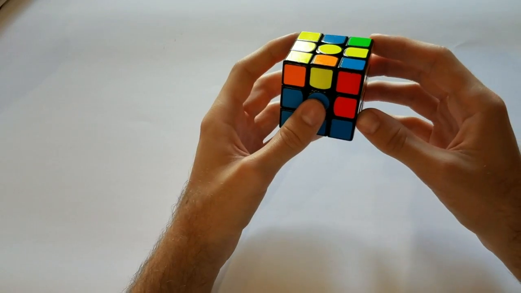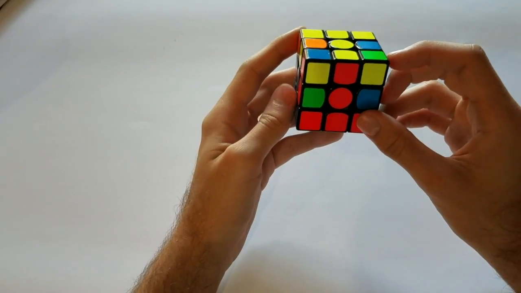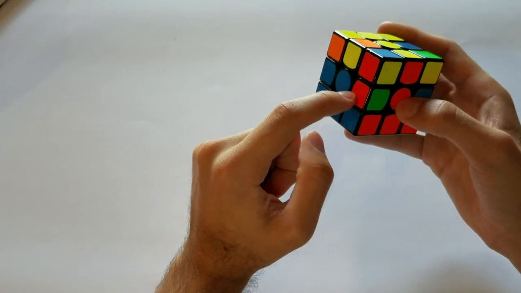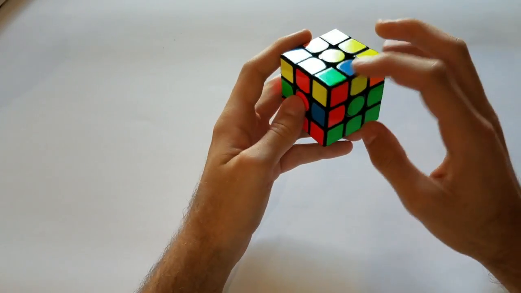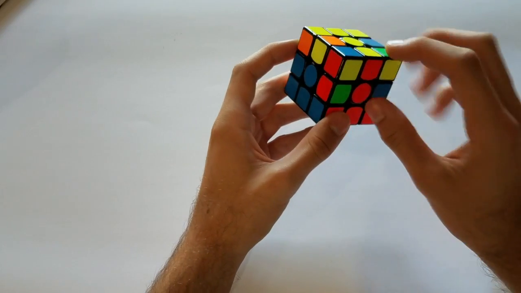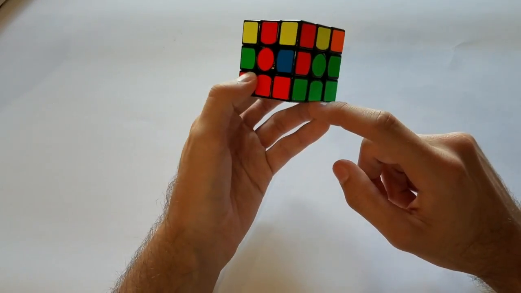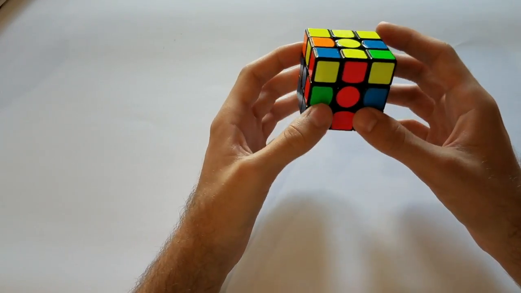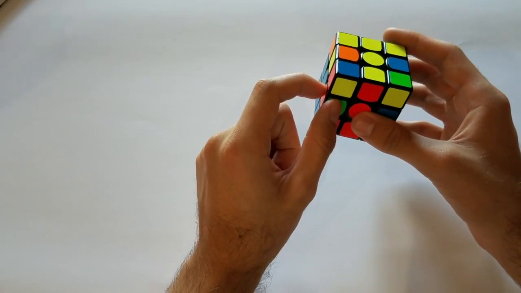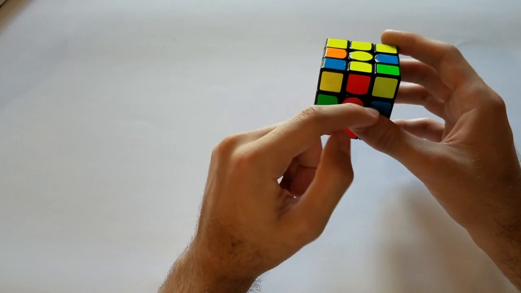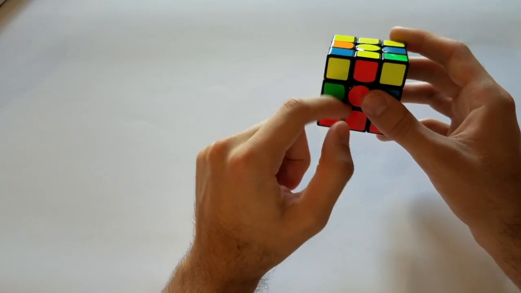Now sometimes you will have the wrong edge in a slot, and there will be no other edges on top to insert into this slot, because as you can see, it's right here. What you're going to do is find the slot that has an incorrect piece in it, and do the algorithm that corresponds with the side that piece is in.